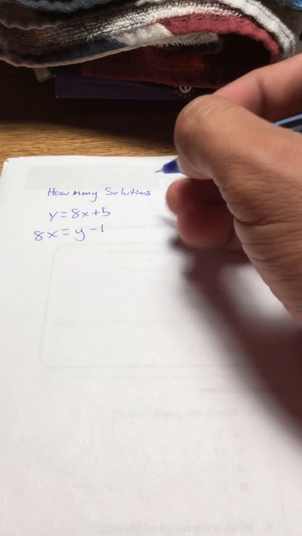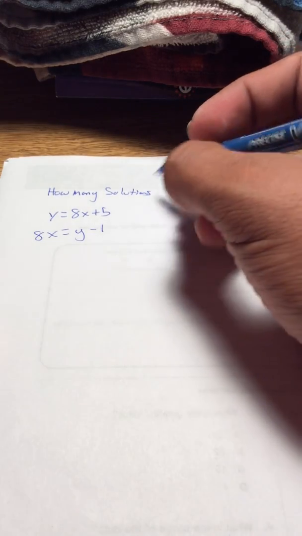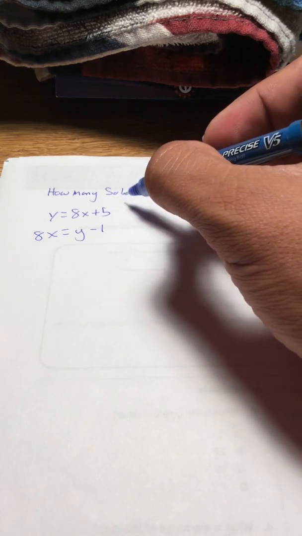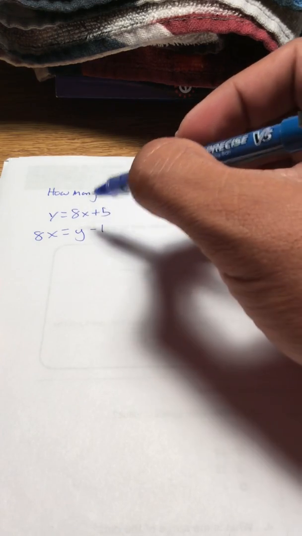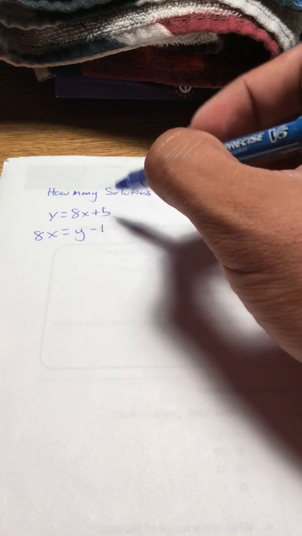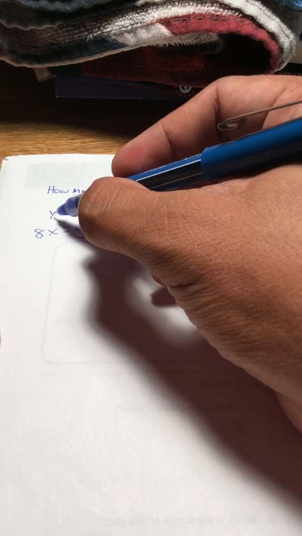All right, this is a review for quiz 6. Now, the first 4 questions on your quiz are about how many solutions. So your goal is to find out what the slope is and to also figure out what the y-intercept is. You can do that by leaving the y by itself.